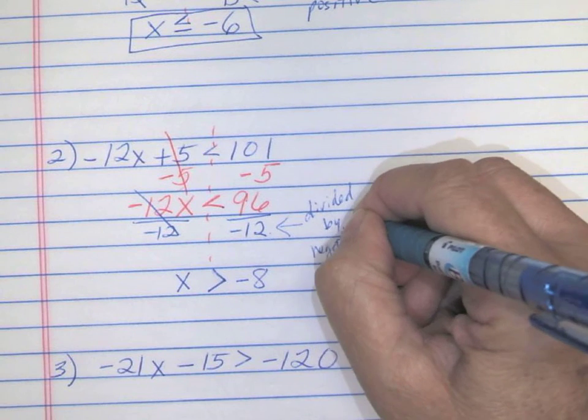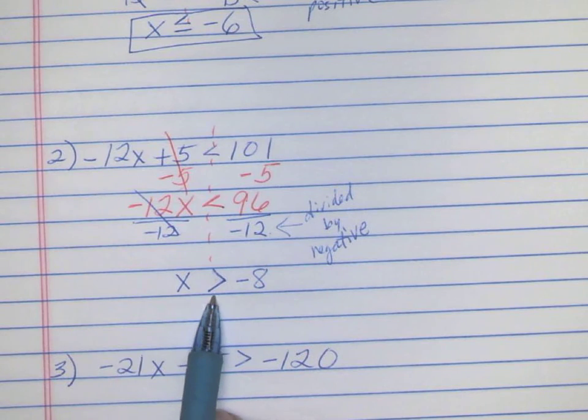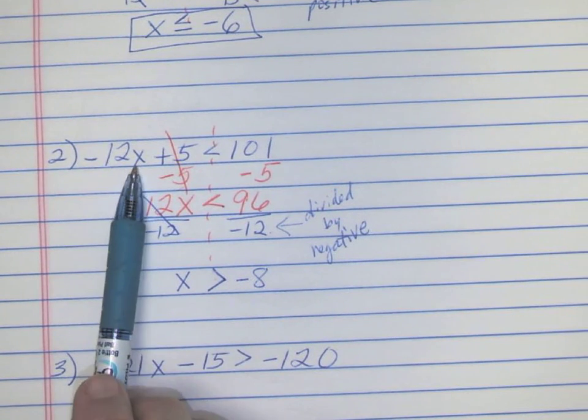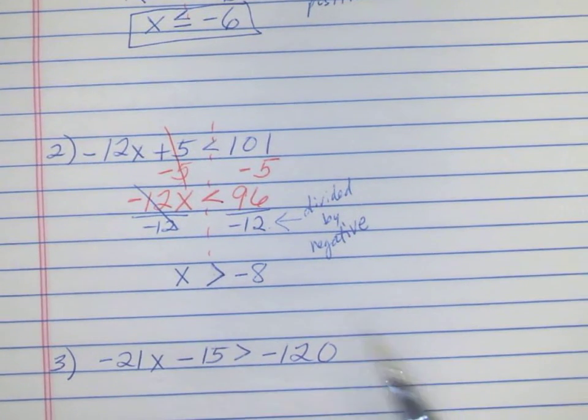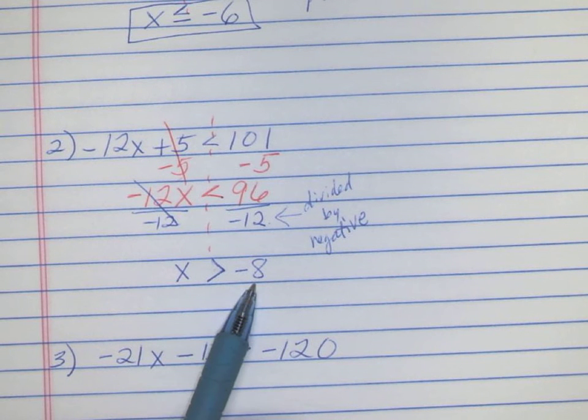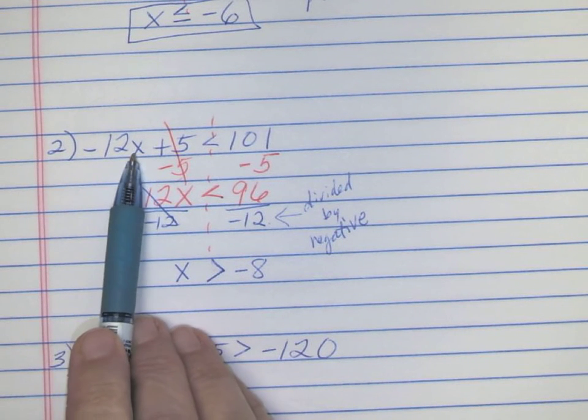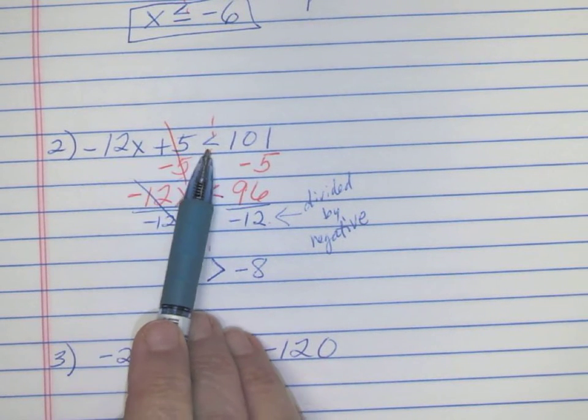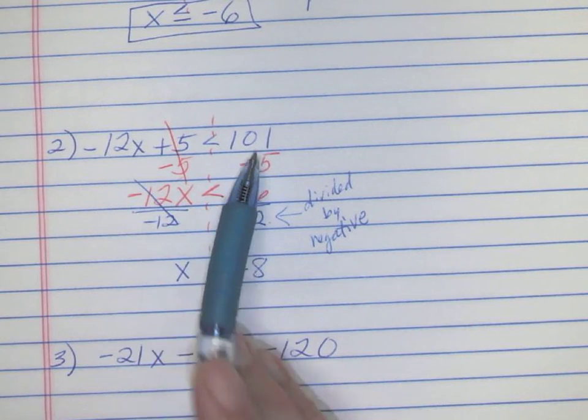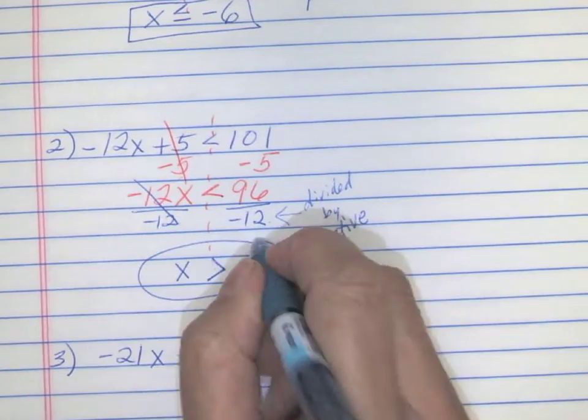This means that any value of x that is greater than negative 8 will make this true. So let's try 0 because the math is easier. 0 is greater than any negative number. 0 is greater than negative 8. If you plug this in and x was 0, you would get 5 is less than 101. That is a true statement, so that works.